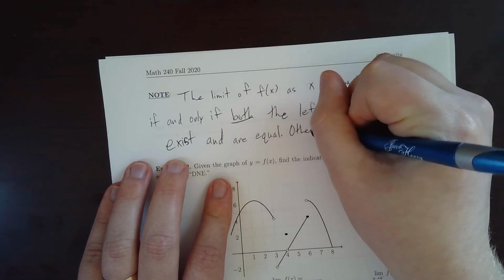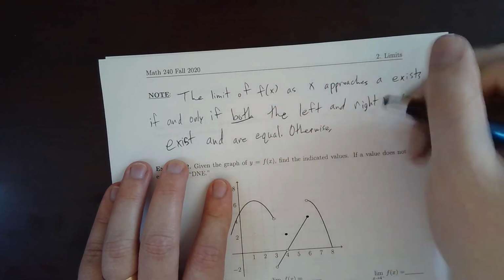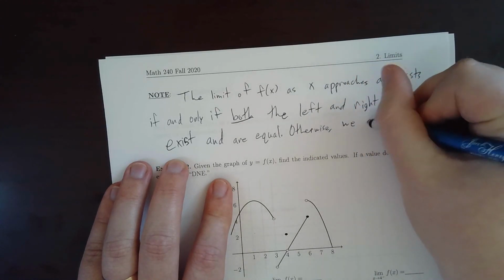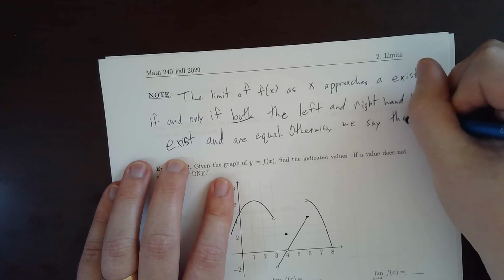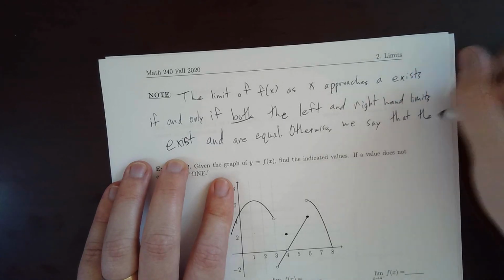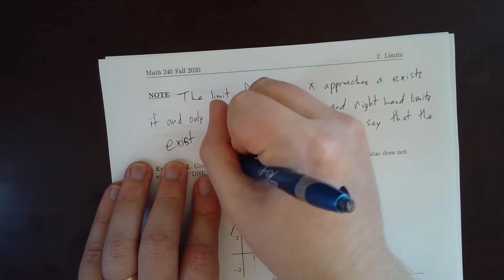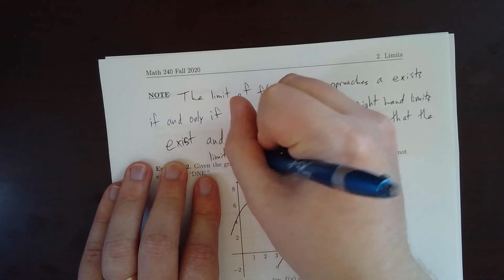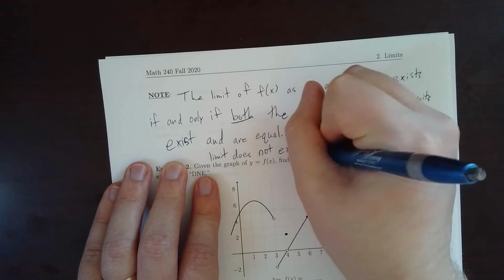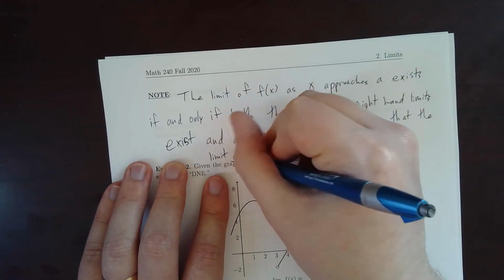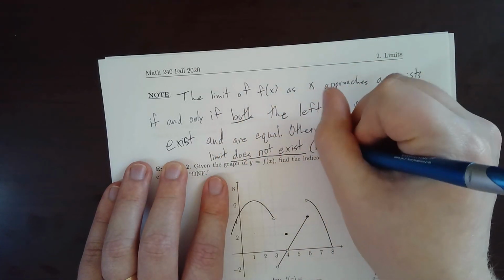Otherwise, we say that the limit does not exist, which we will sometimes just note as DNE.